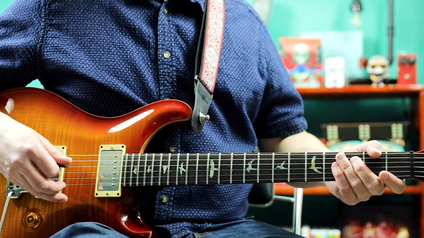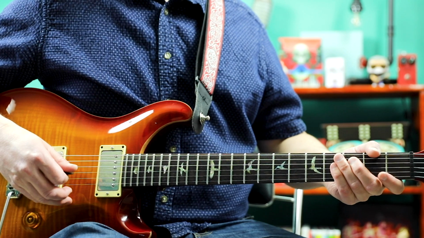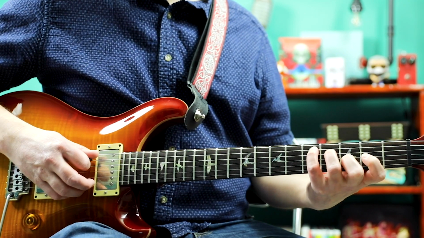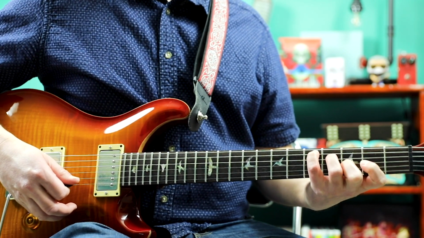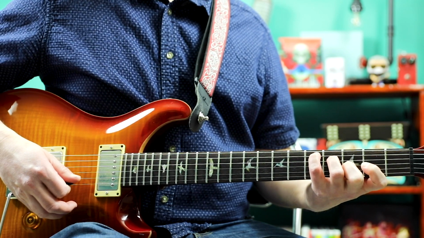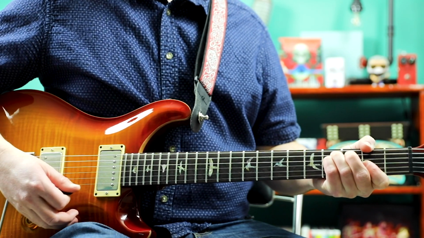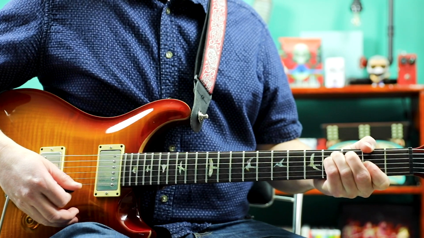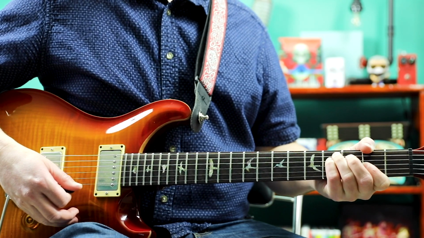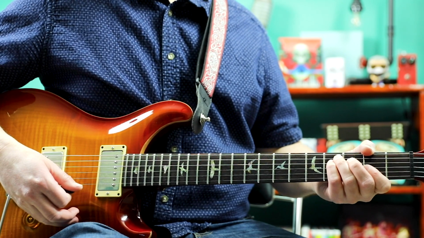Alright, Simple Twist of Fate, however, starts with 2 bars of the 1 chord. So we're in the key of D. And then we have 2 bars of F sharp minor. And that's why I said a variation. The 3 chord is a substitution for the 1 chord.